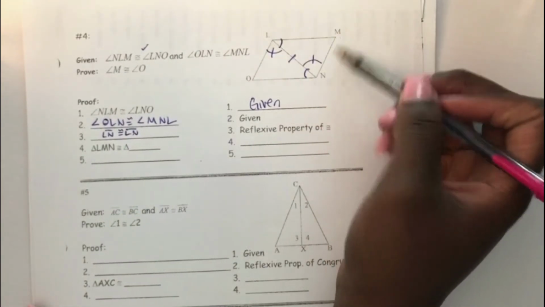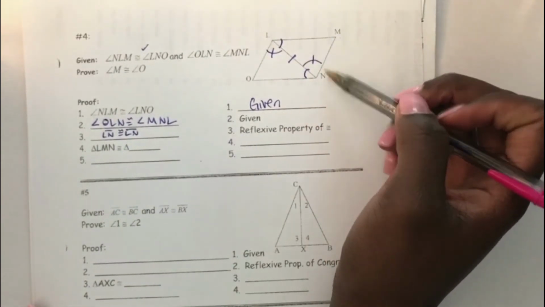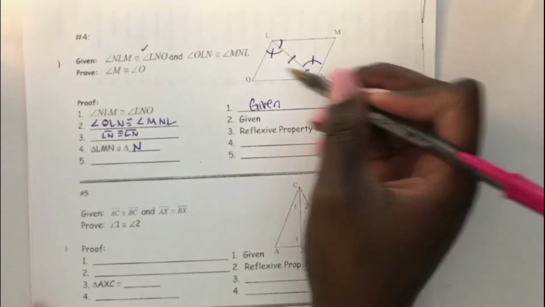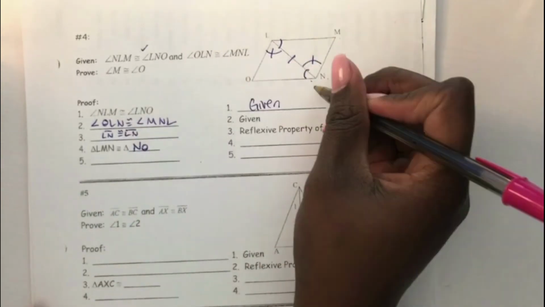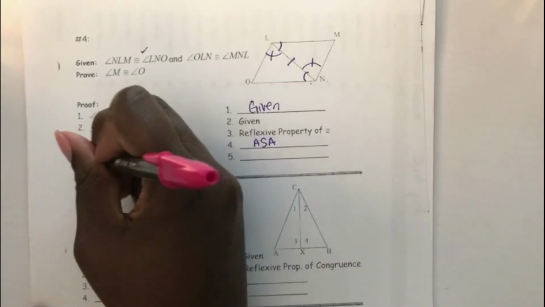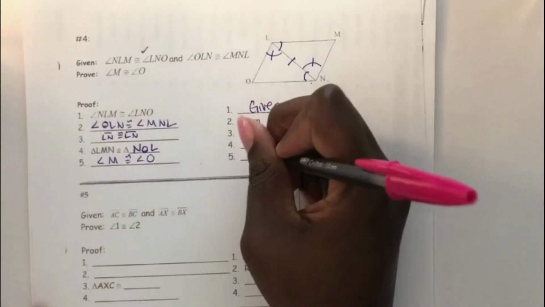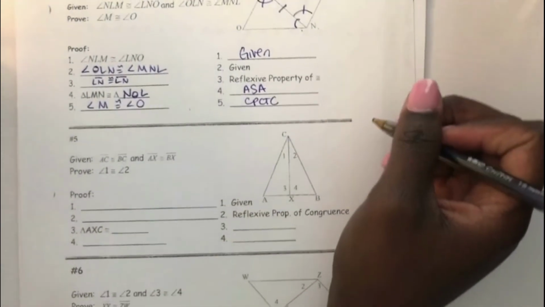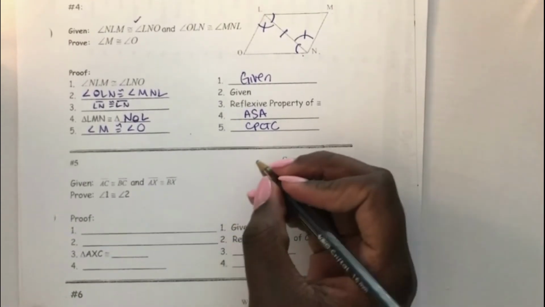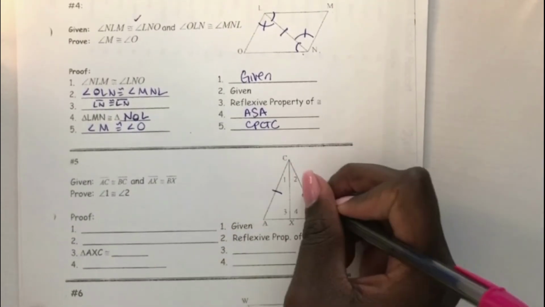For the next step, now we need to name the other triangle. Notice they went from L to M to N. L was one curve, M was no curves, and then N was a curve and a tick. So I named the other triangle the same way, and they're congruent by angle, side, angle. And finally, we can end this by saying, because the triangles are congruent, those angles are congruent.